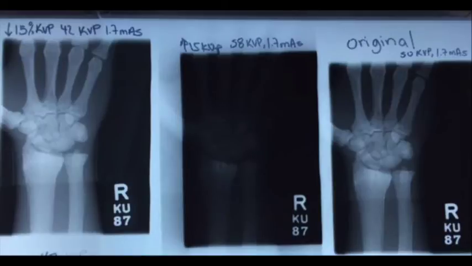In conclusion, the mAs never changed for either image. Only the kVp increased or decreased 15%. Therefore, a 15% change in kVp is all we need to make a significant radiographic density change to our image.